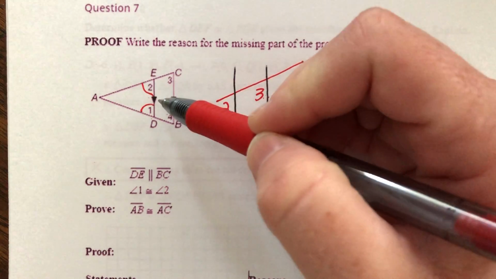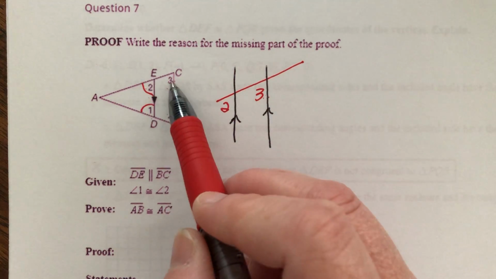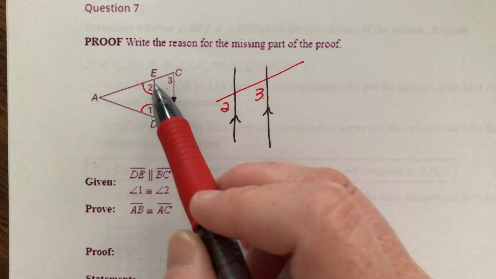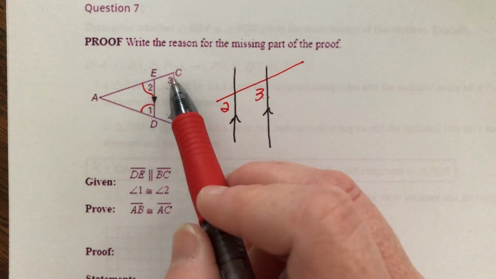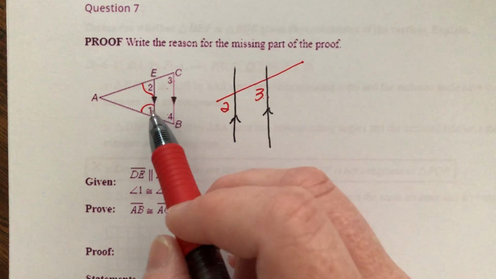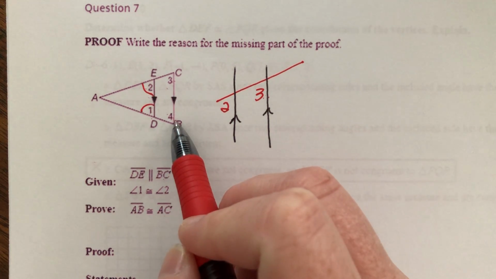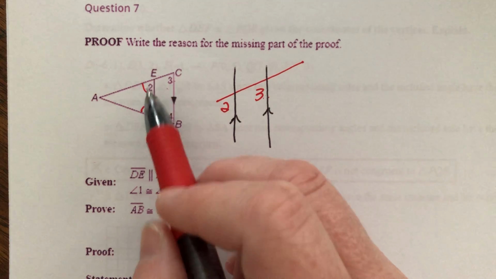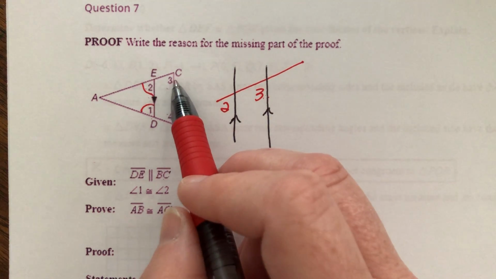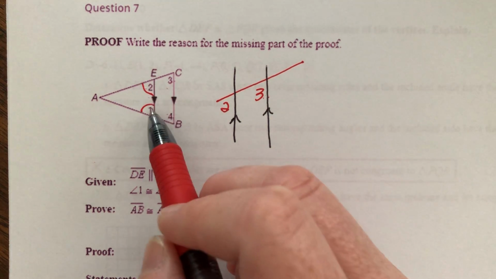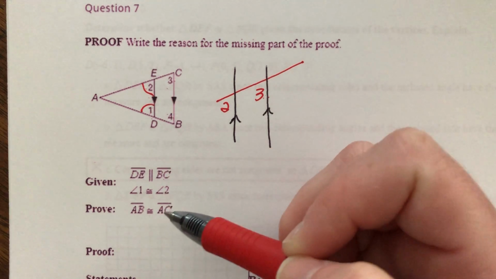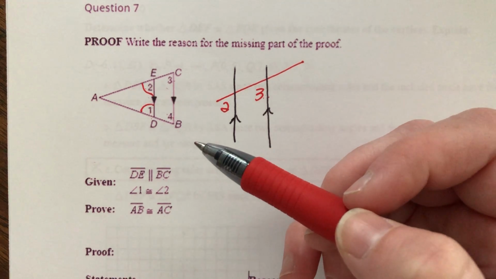But for this, it kind of seems like a substitution problem. If I know these two are the same, and these two are the same, and these two are congruent, then these two are congruent. Seems like I just substituted, right? If 1 is congruent to 2, and 1 is the same as 4, and 2 is congruent to 3, then I can just substitute 3 in place of 2, and 4 in place of 1, and say 3 and 4 are congruent. It's a lot of talking. I know this is confusing.